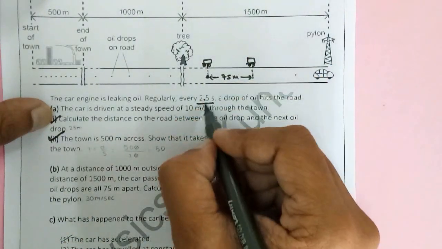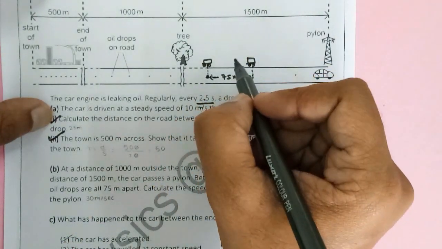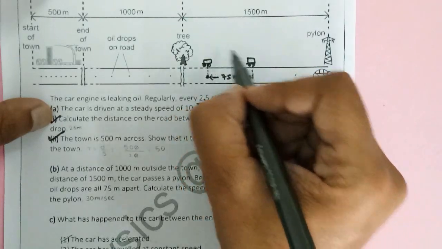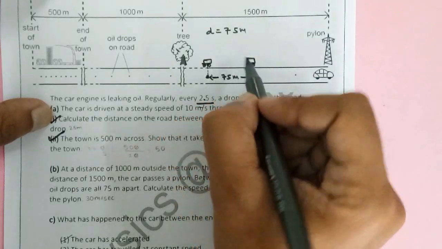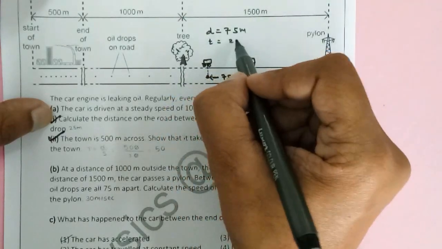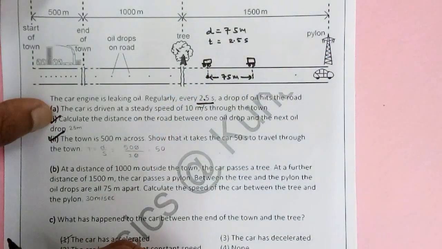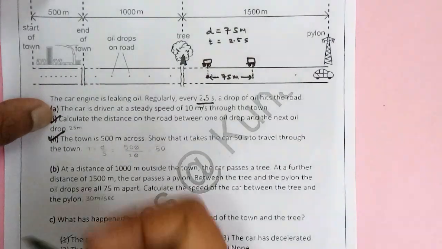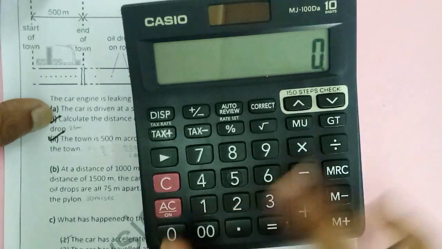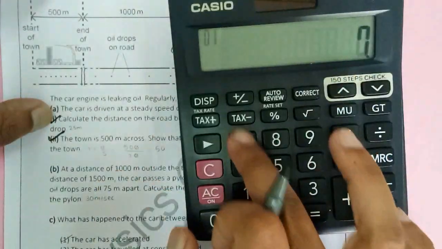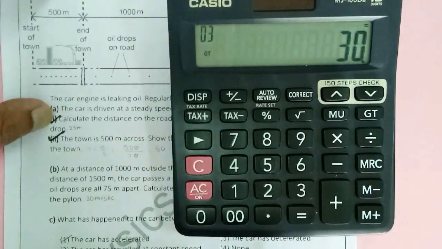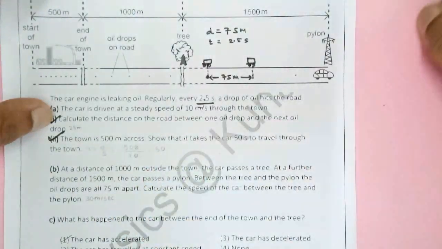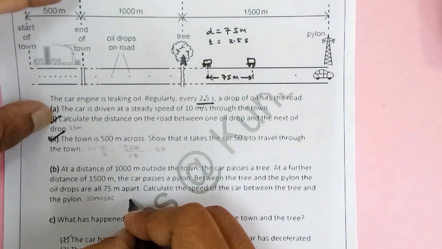And we know that the gap between two drops is 2.5 seconds. So the car traveled a distance of 75 meters and the car took the time as 2.5 seconds, right? Then the speed is equal to distance by time. So let us do the calculation. This is 75 meters divided by 2.5 seconds. And what is our answer? 30. So our answer is 30 meter per second.